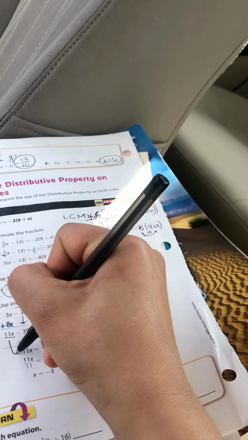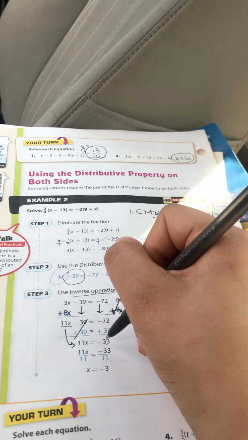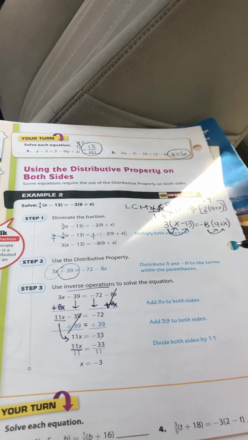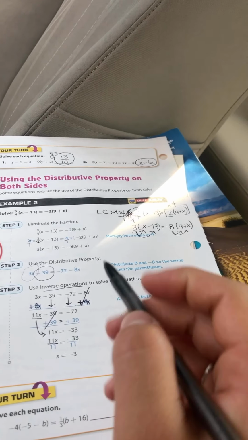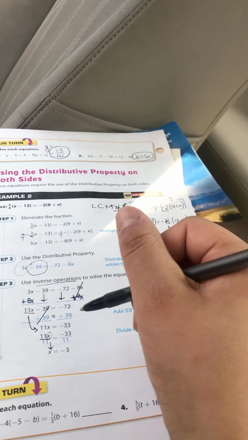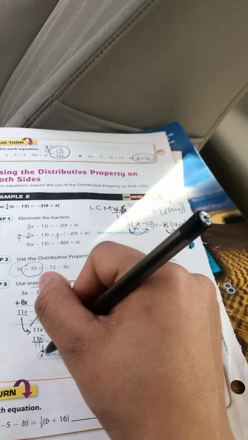All you're doing is dropping down what's left over, which would be the variable, and you're going to be splitting that into 11, because you want to have x all by itself. Now -33 divided by 11 is -3.